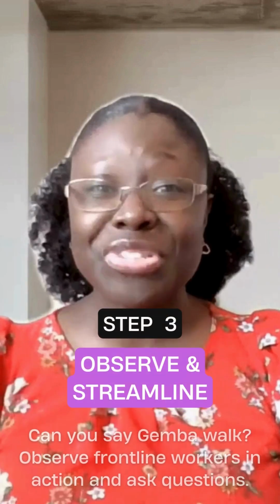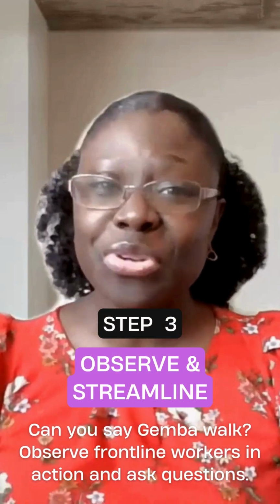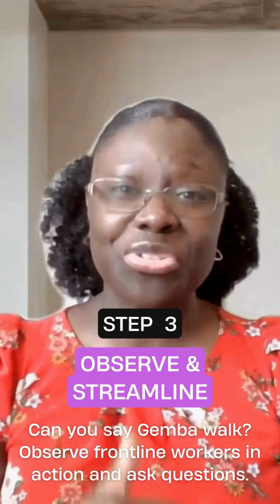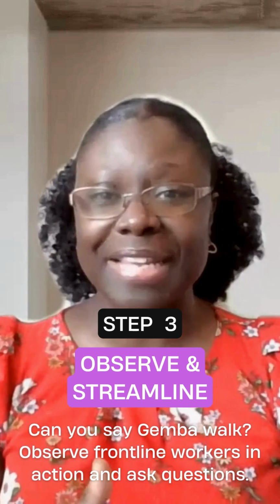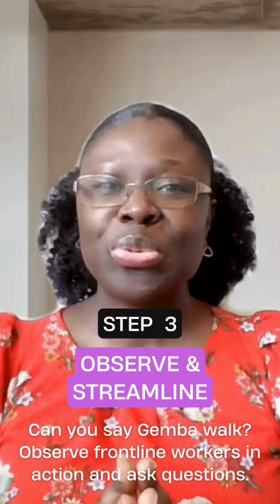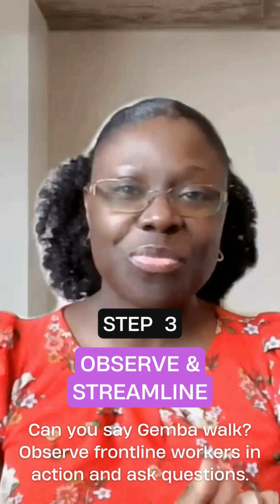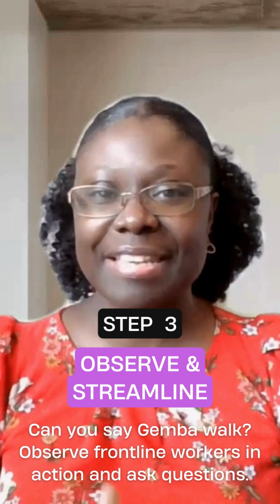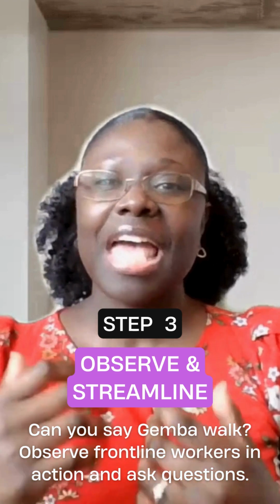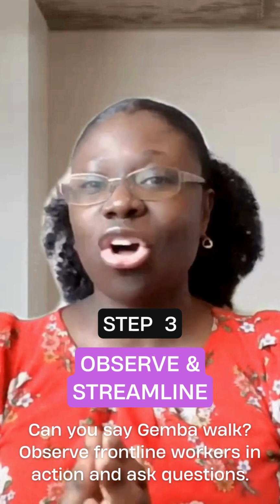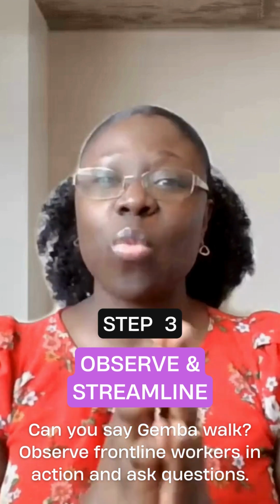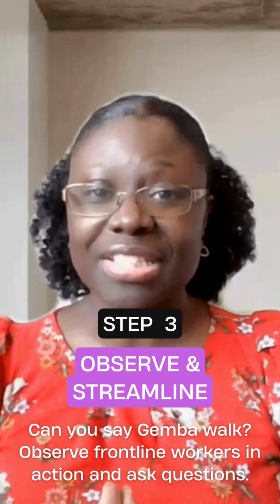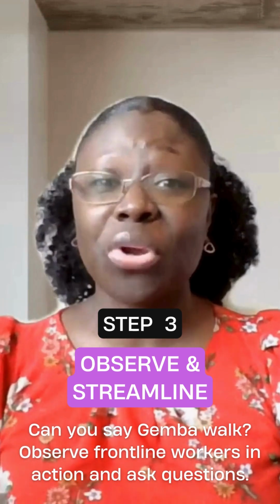Third step is regularly observing and streamlining those procedures based on the interventions that you have set in place. For example, you spending your time as an infection preventionist or infection program leader going to meet with your EVS team, your environmental services team. And one of the steps you can take is called the Gemba walk. The Gemba walk means going where the work is done to see how the team is implementing their processes, how the team is doing the work that's required of them.